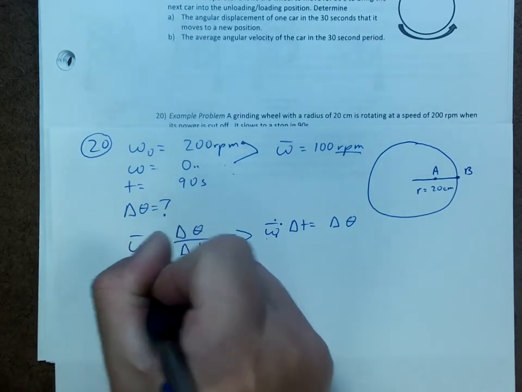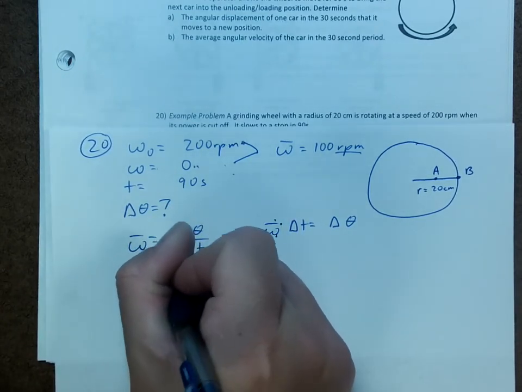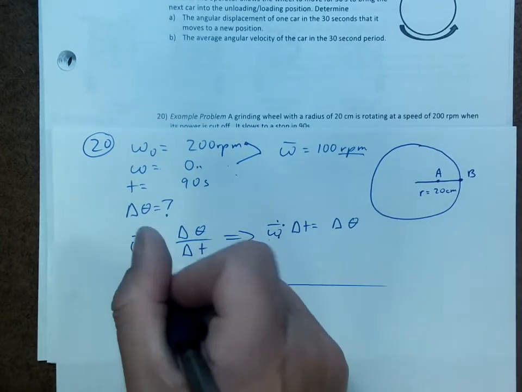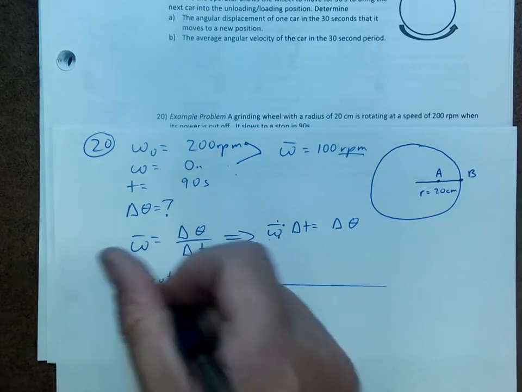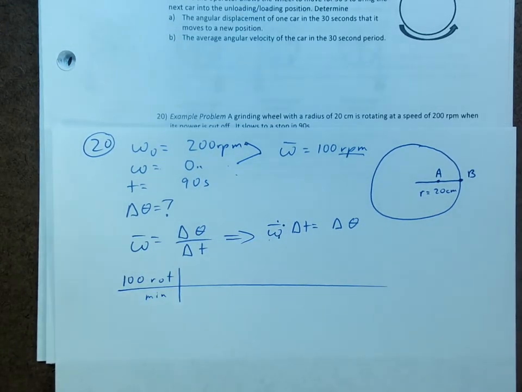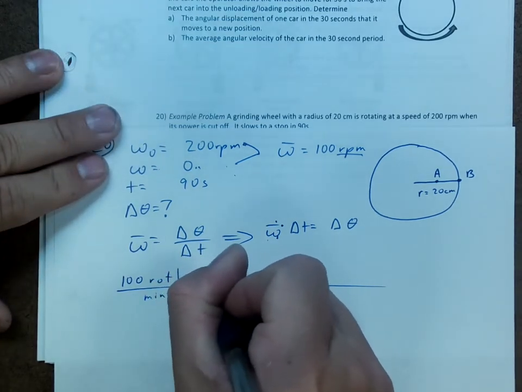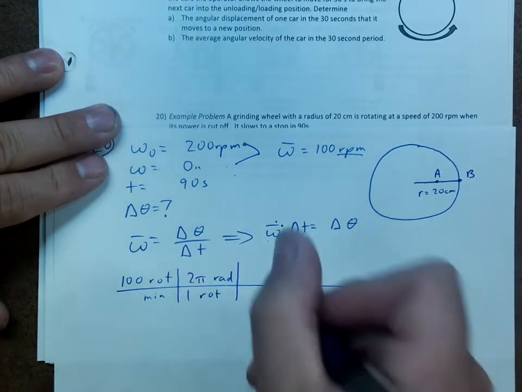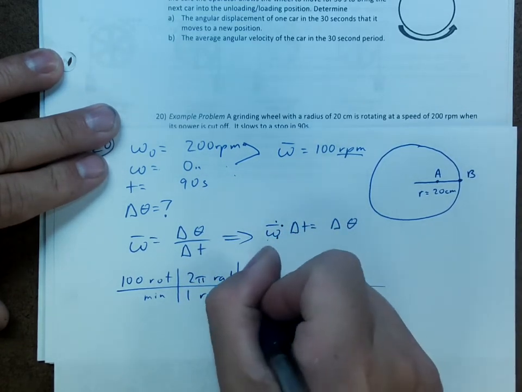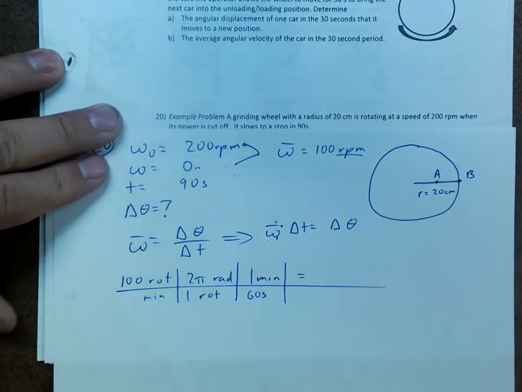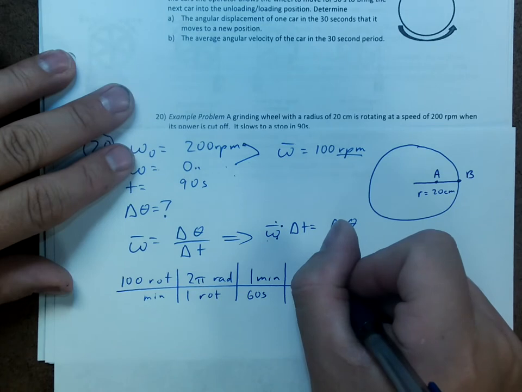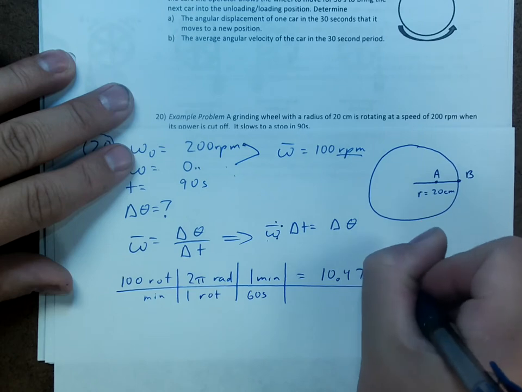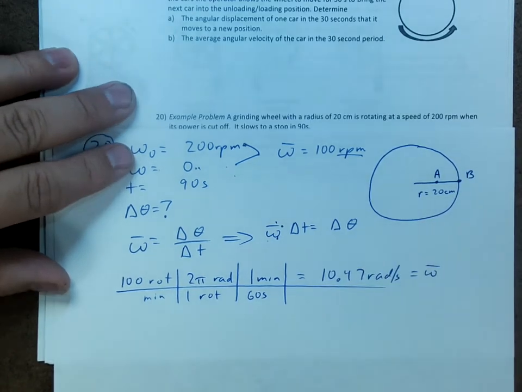So 100 rotations per minute. Rotations per minute is rotation over a minute. In one rotation, you have 2 pi radians. And in 1 minute, you have 60 seconds. When you do the math, this works out to be 10.47 radians per second. And that's your average angular speed.